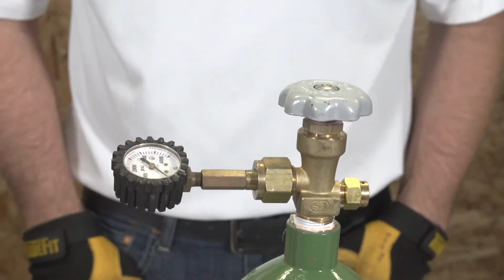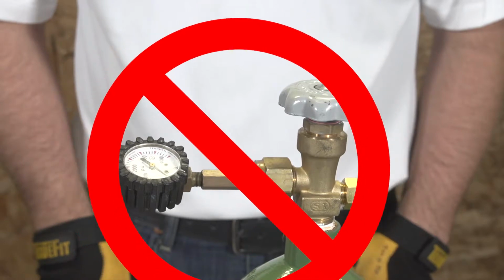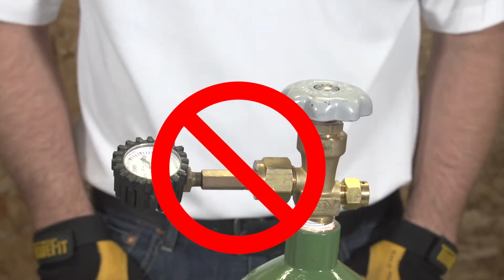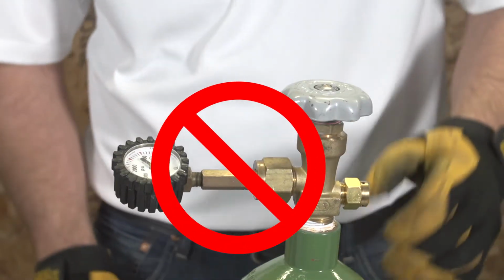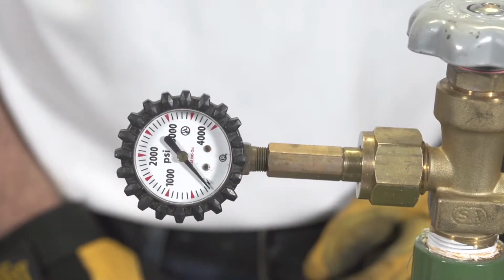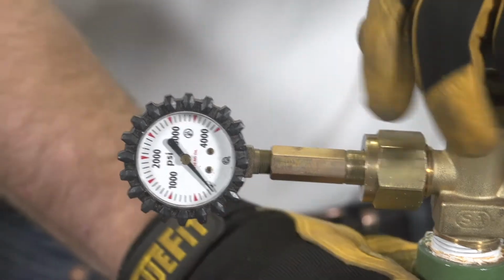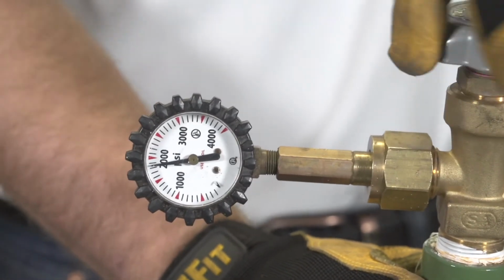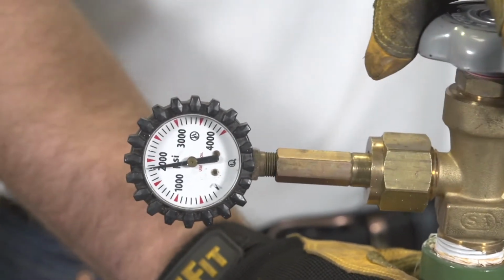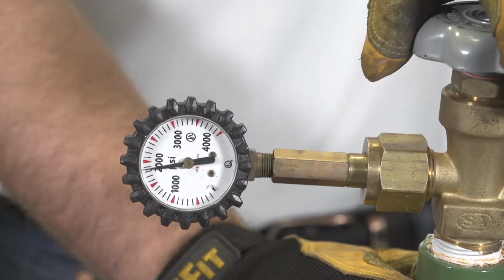If the inlet of the regulator does not fit the cylinder outlet, check and ensure that you are using the correct regulator. Oxygen and nitrogen pressure ratings should be between 1800 and 2200 psi. Ensure that the inlet pressure rating registers within this expected pressure range.